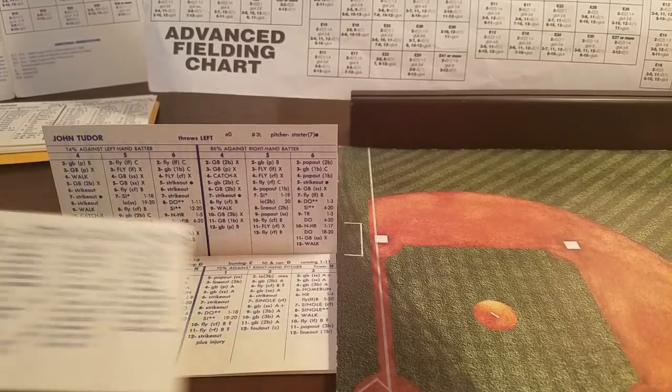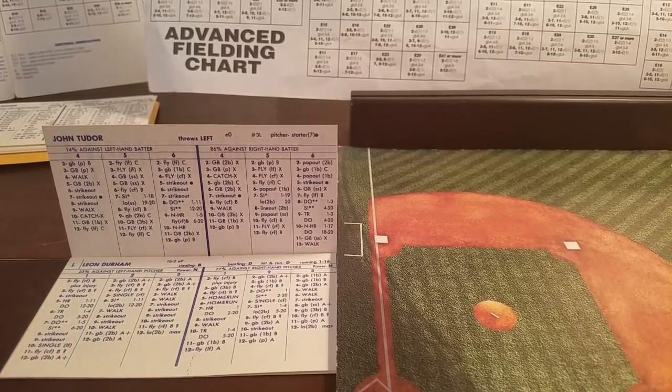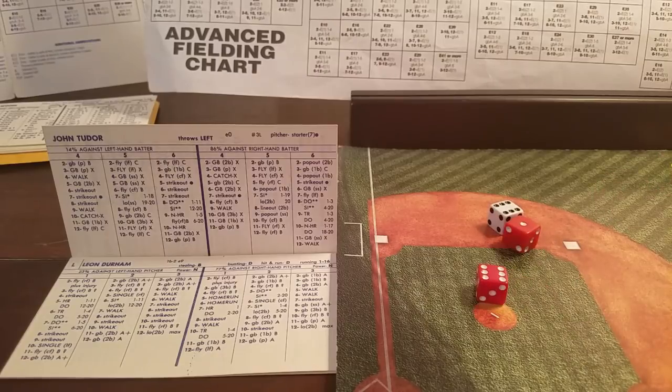That brings up the Bull, Leon Durham. He was dropped to 7th in the order facing the lefty. So Durham doesn't hit lefties quite as well, so they dropped him in the lineup. 6-7 against Tudor, against a lefty, is a strikeout.